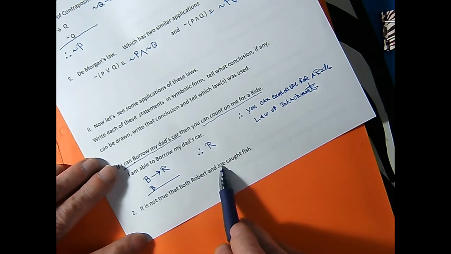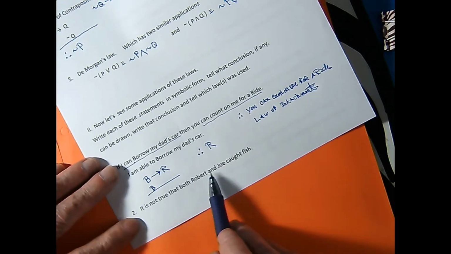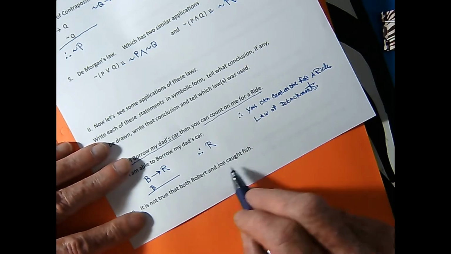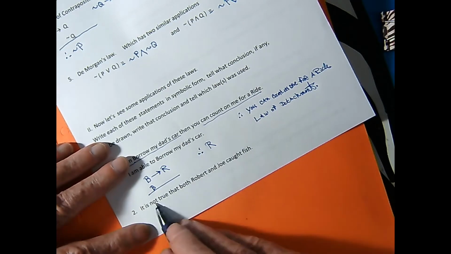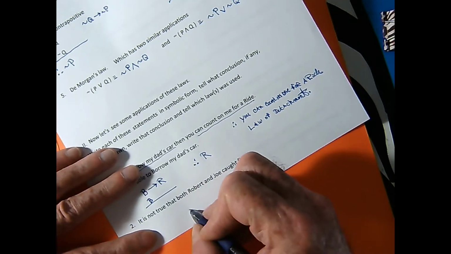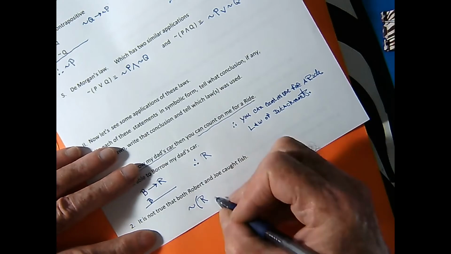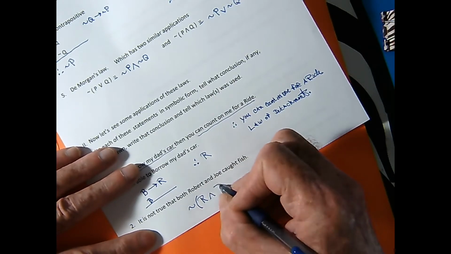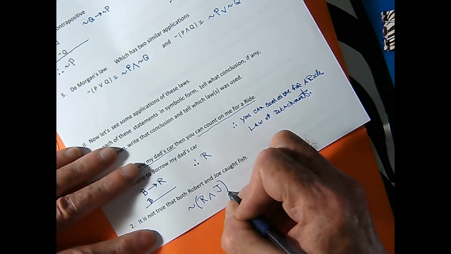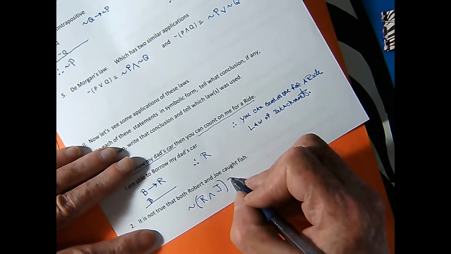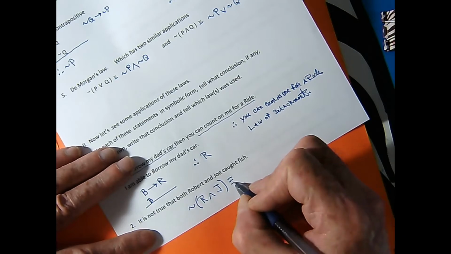Let's look at another. It's not true that both Robert and Joe caught fish. I'm going to use R for Robert caught fish and J for Joe caught fish. And it's not true, that sounds like a negation to me. It's not true that Robert caught fish and Joe caught fish. And I want to draw a conclusion from this. Actually, I'm going to find something that's logically equivalent with it.